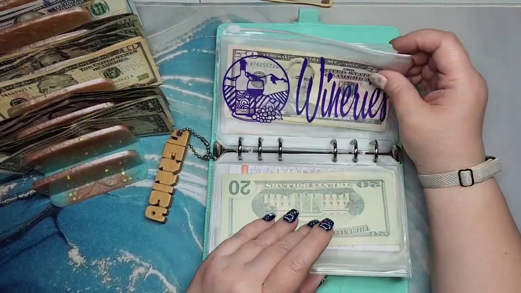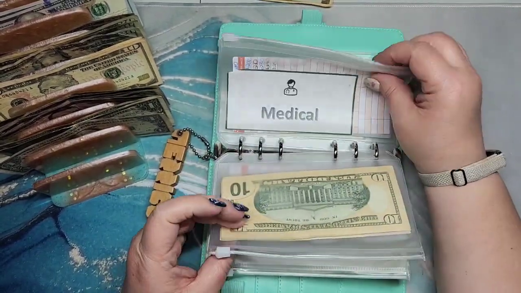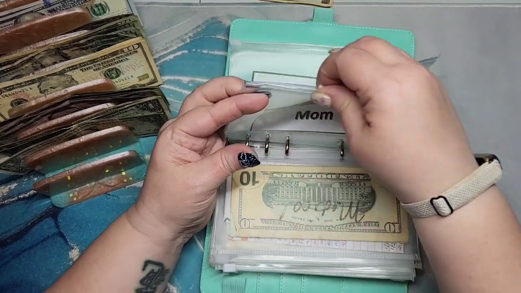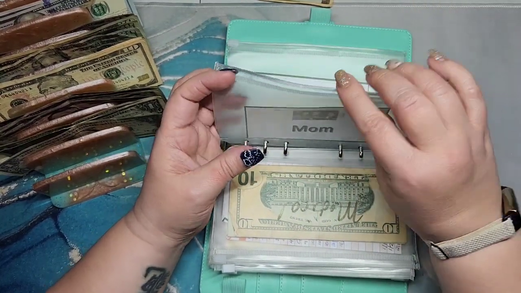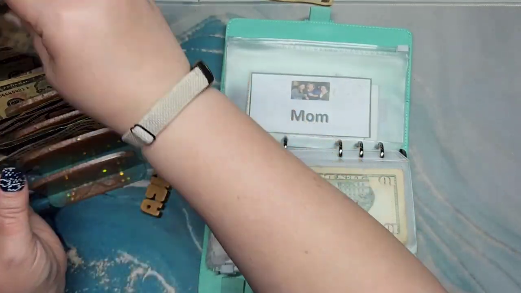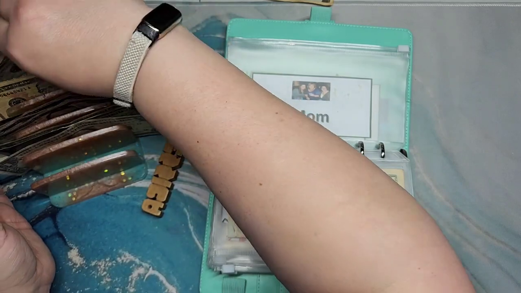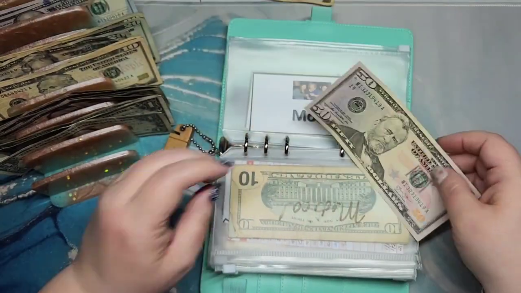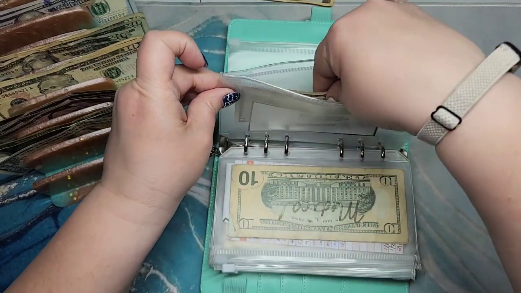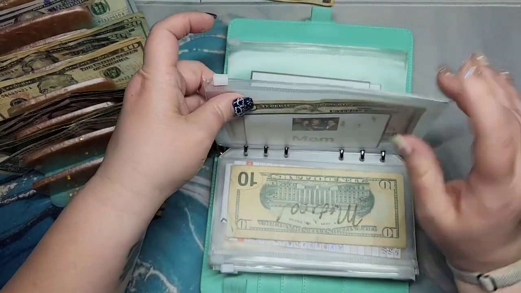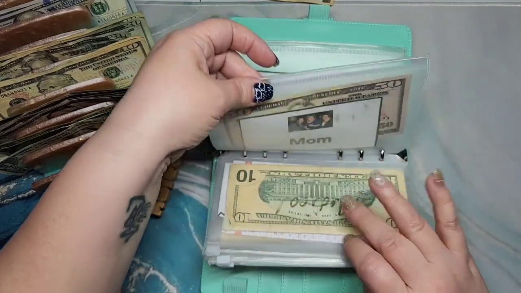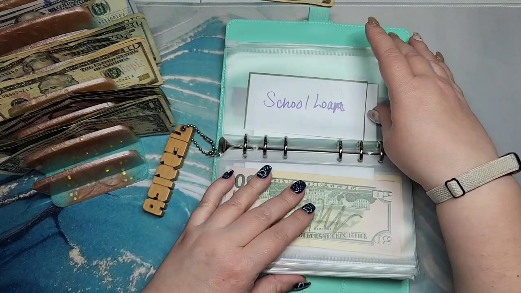Vacation is not getting anything. Wineries is not getting anything. Medical is not getting anything. Mom is getting 50. I'm not sure when I'm going to do another game night with her. Oh, she is getting just a $50 bill. Usually she likes smaller bills, but that's too bad. So she'll get that at the end of the month or right at usually the first of every month is when I'll give that to her.